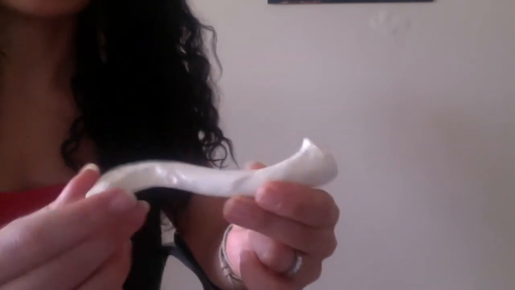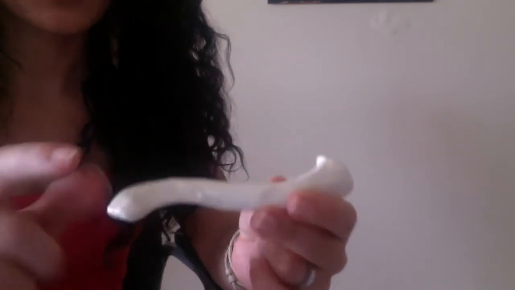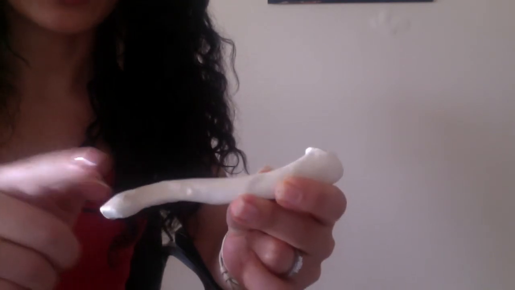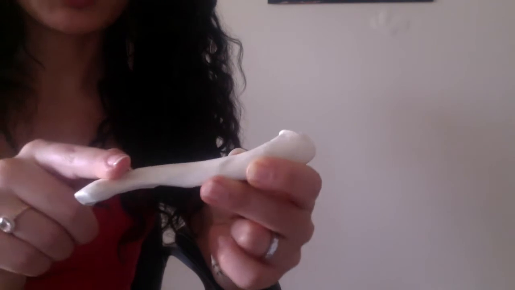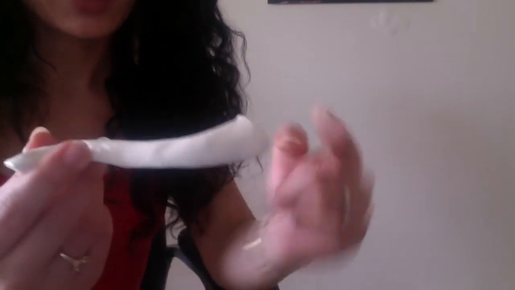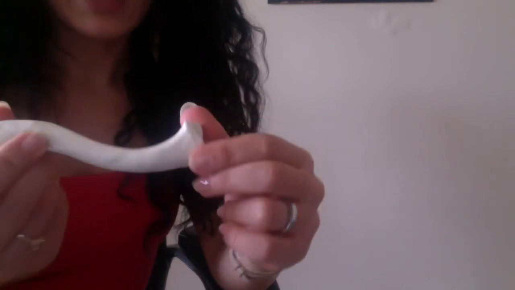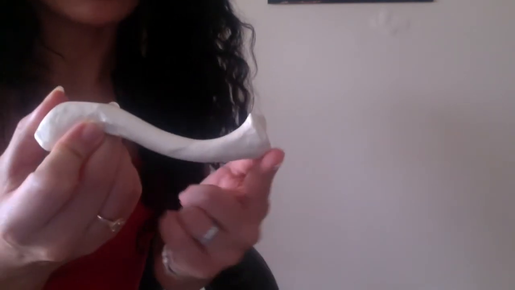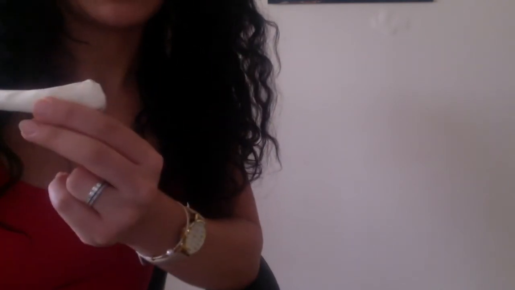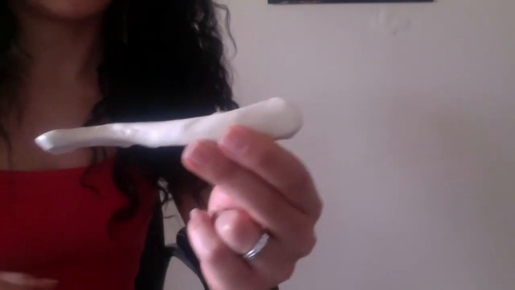To determine whether this clavicle is left or right, the smooth side of the acromial end points superiorly, and then the rough side points inferiorly. The sternal end always points medially, and then the clavicle has to curve outwards and then inwards. So this would be a right clavicle.